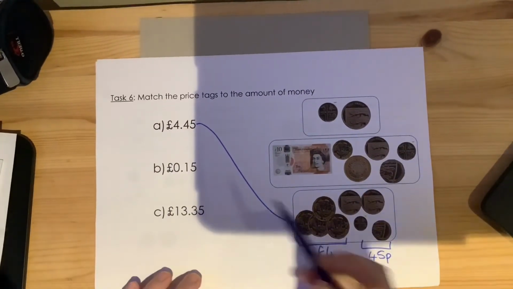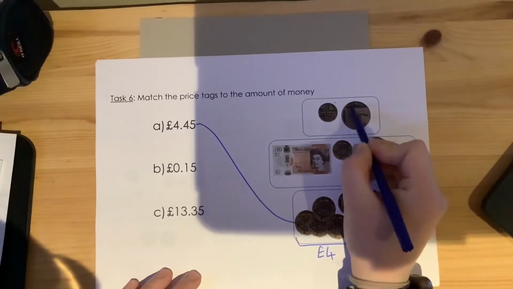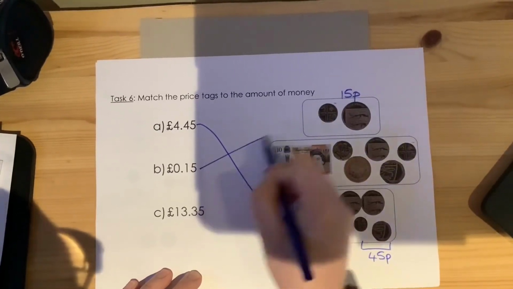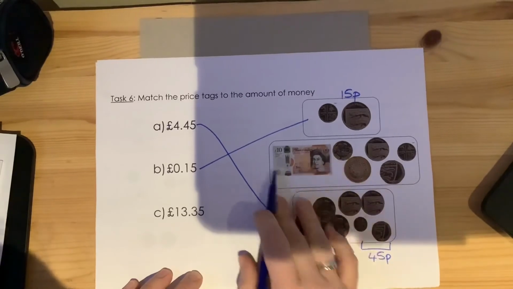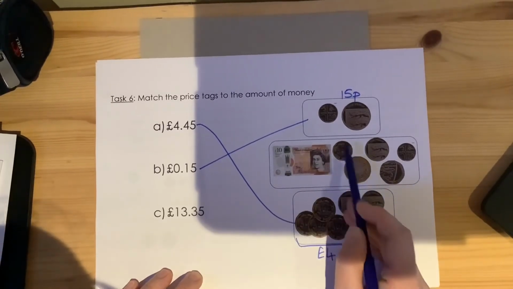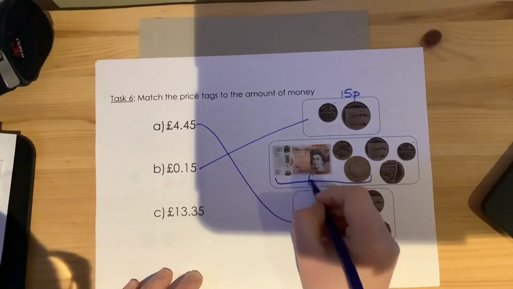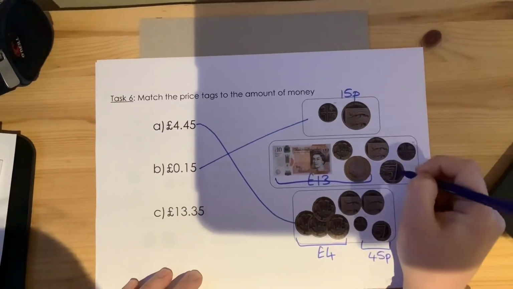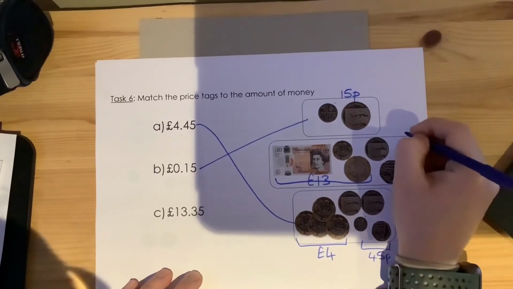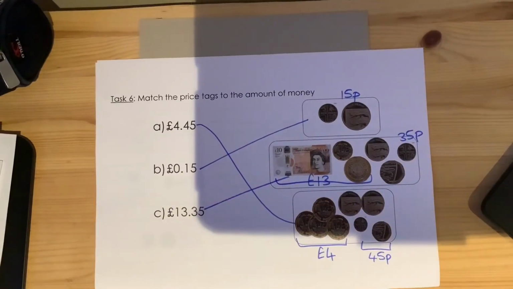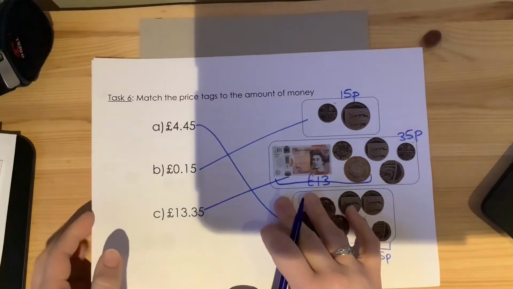I'm going to look at this one. I've got 10p and a 5p, so I know that together that is 15p. So it's that one. And then here I've got 10, 11, 12, £13. So that is £13. And then 20, 30, 35, and 35 pence. So I know that together that is £13.35. Well done if you got that.